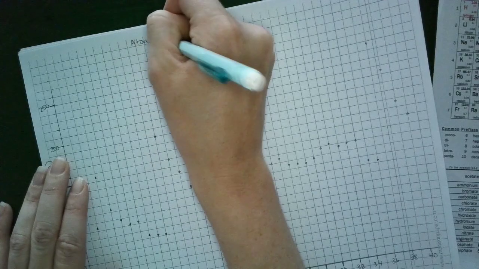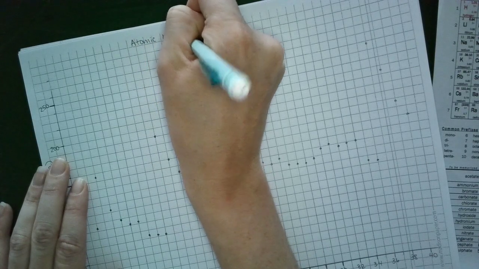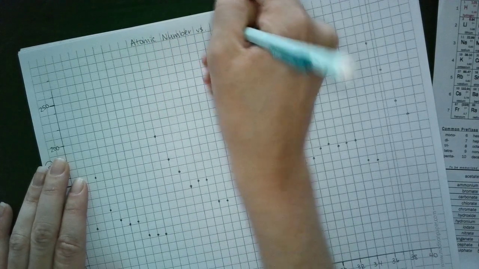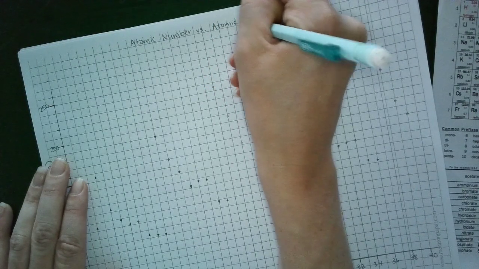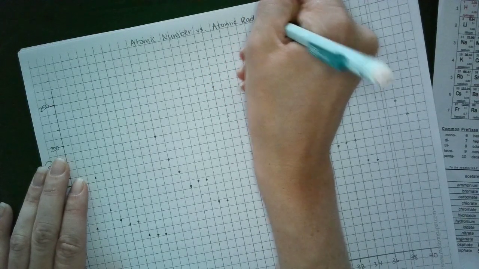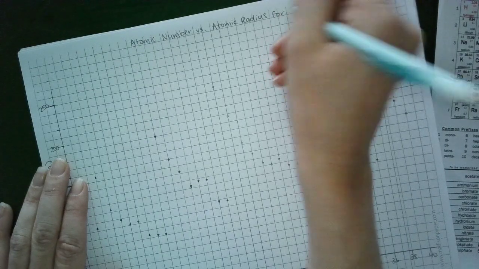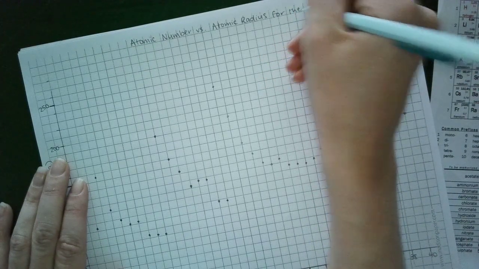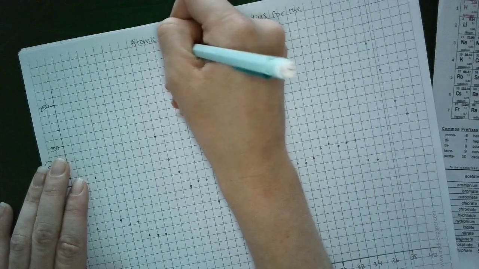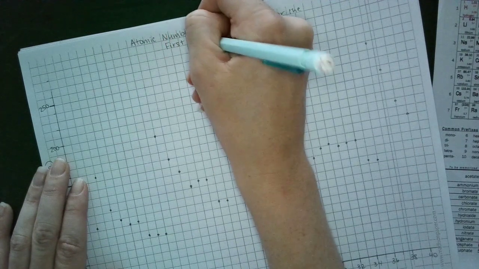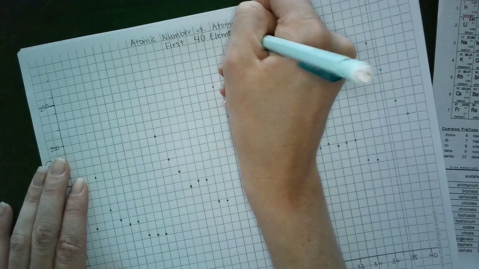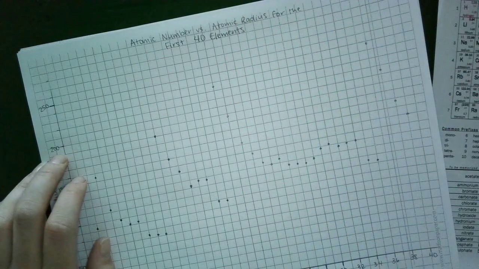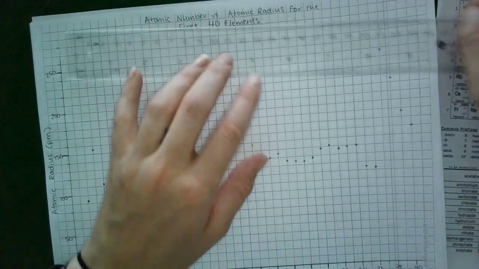So let's say atomic number versus atomic radius for the first 40 elements. And let's underline that to show that that is the graph title.